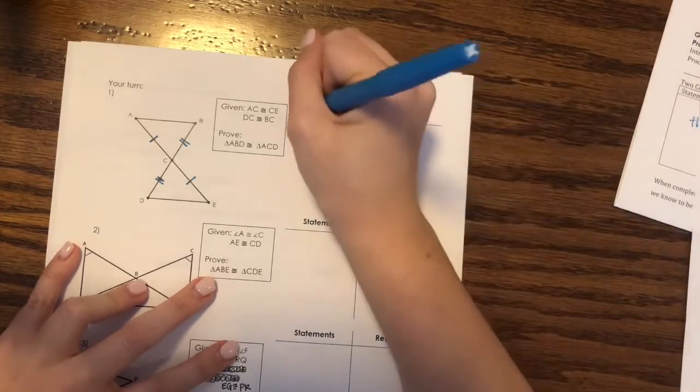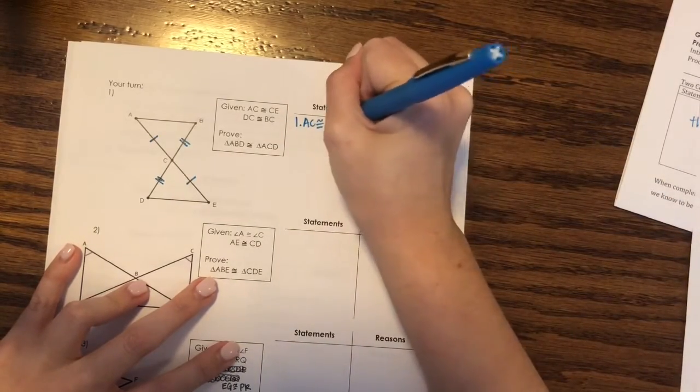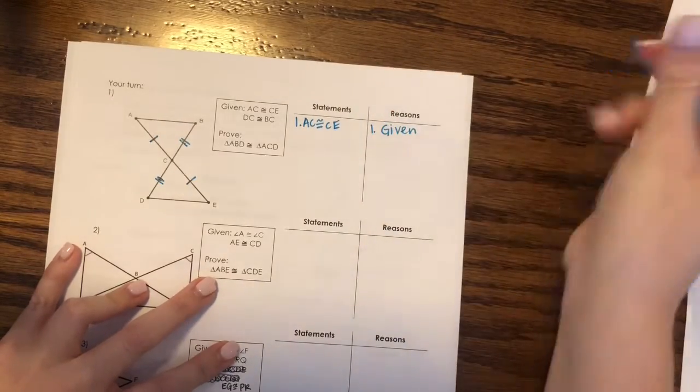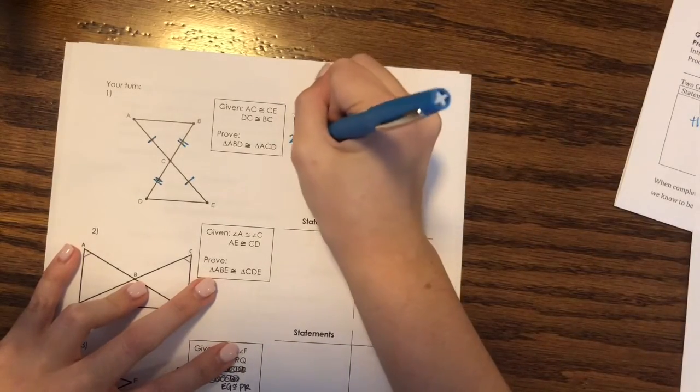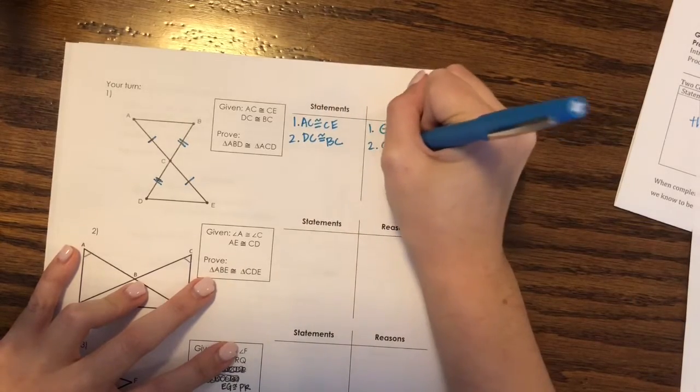Okay, so my first two statements, I'm going to say AC is congruent to CE, and the reason is because it's given. Okay, we were given that information, so we know it's true. And number two, DC is congruent to BC, again, because it's given.